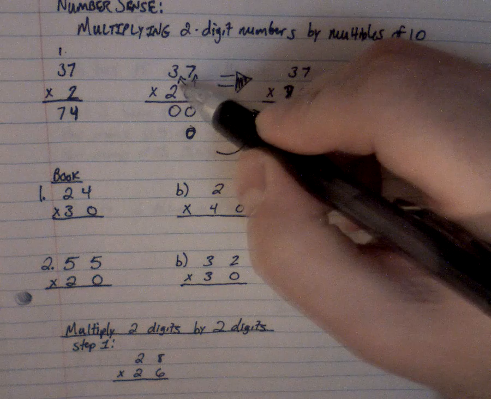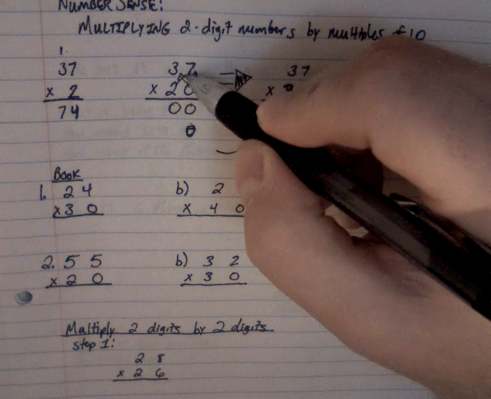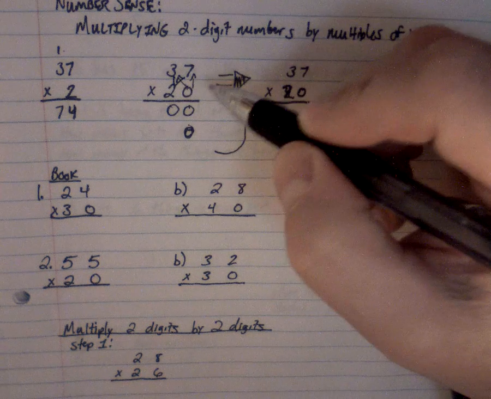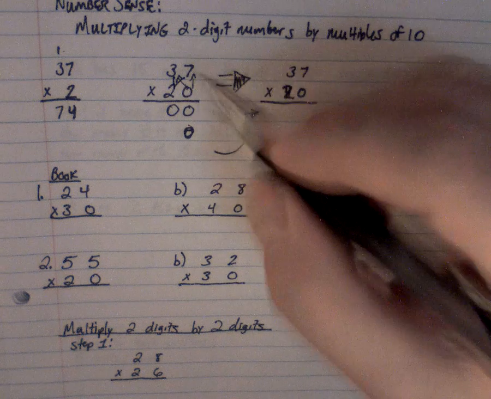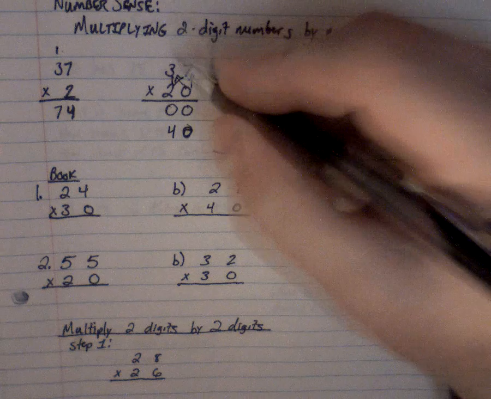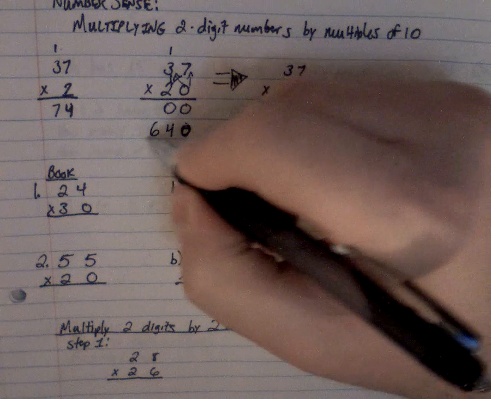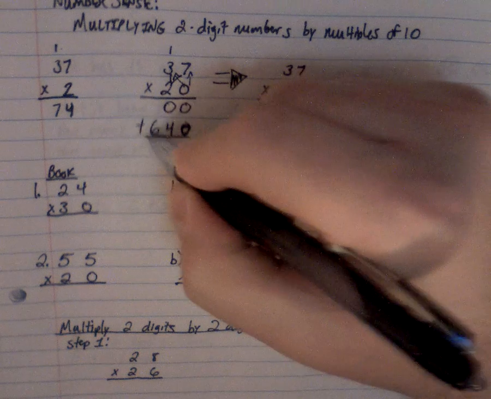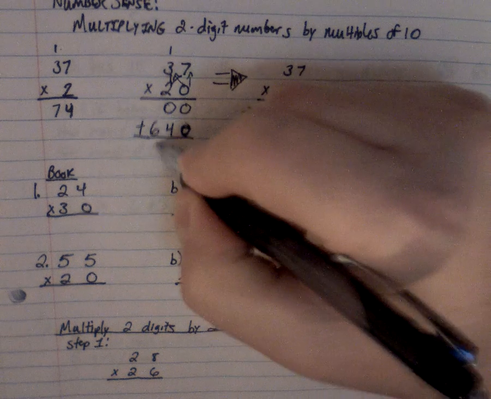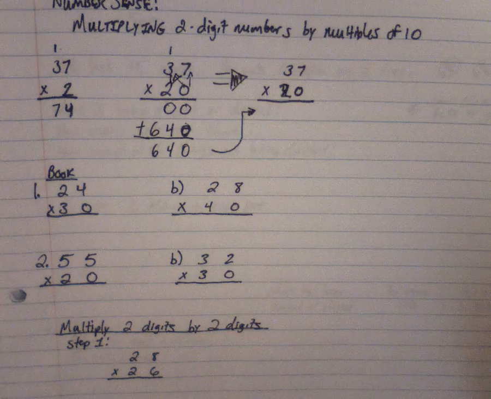Then you do your normal multiplication. So you do 2 times 7 and you do 2 times 3. So 2 times 7, as we know, is 14. We carry. 2 times 3 is 6. So what you need to do is you add the top and the bottom together, and you're going to get 640.